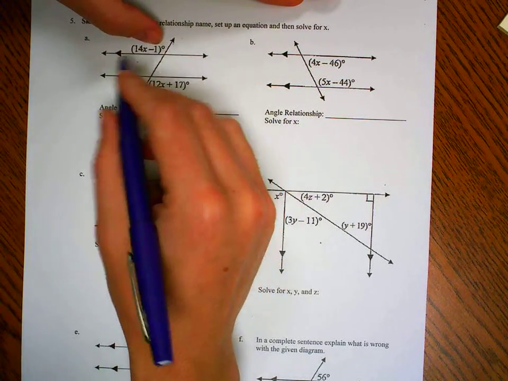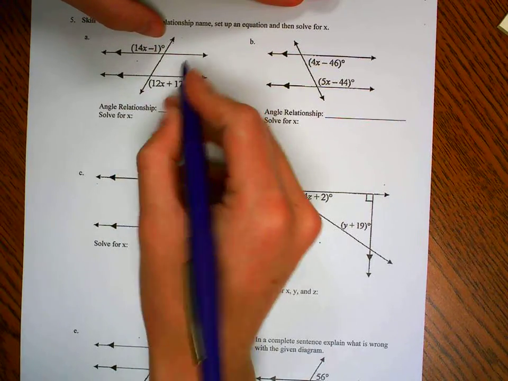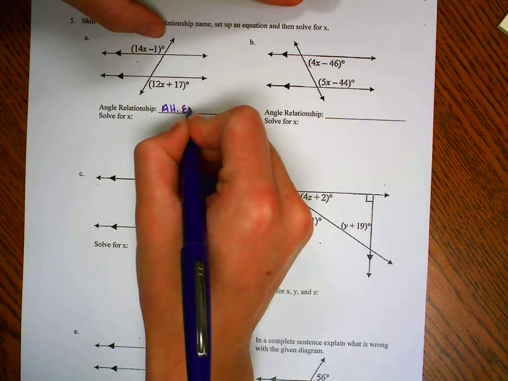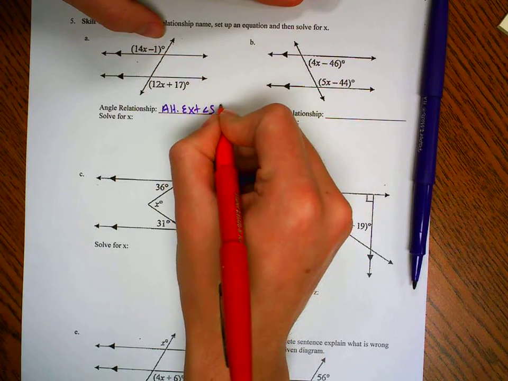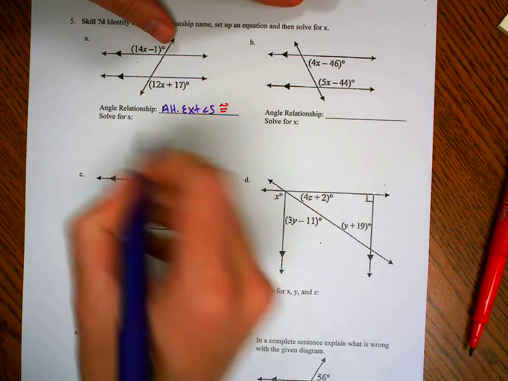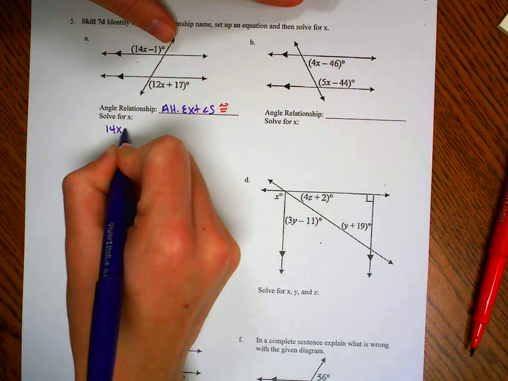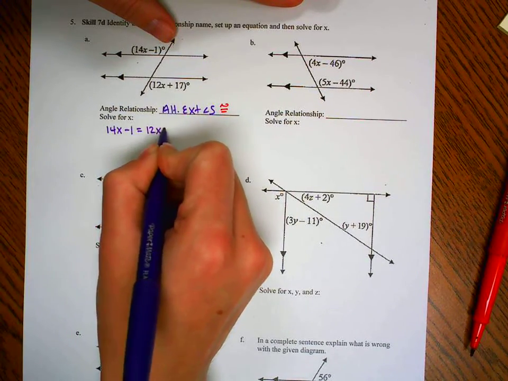Well, because the lines are parallel, we know that our alternate exterior angles are going to be congruent. Well, if they're congruent, that means we can set them equal. So we can say that 14x minus 1 equals 12x plus 17.